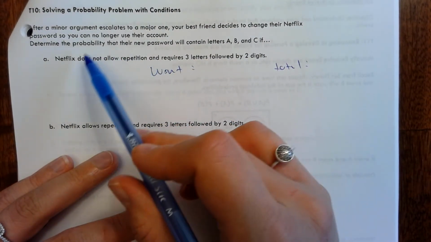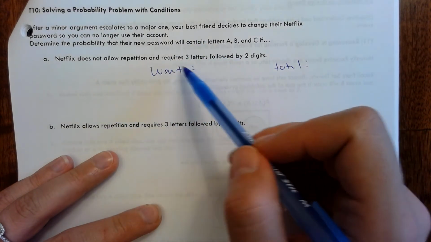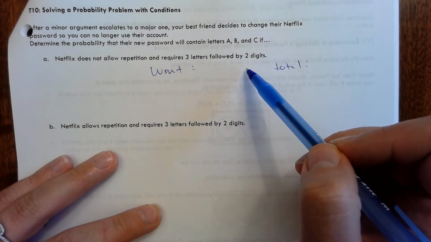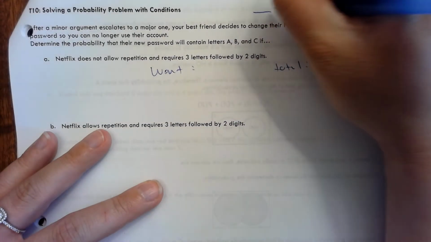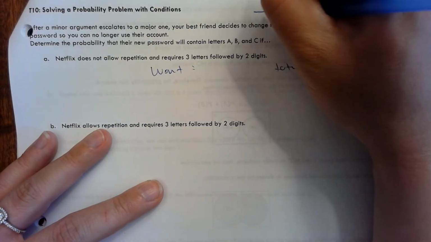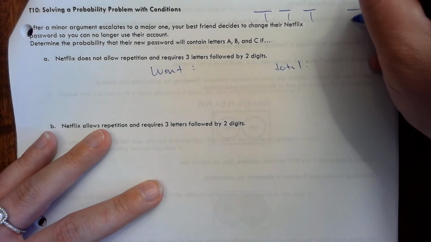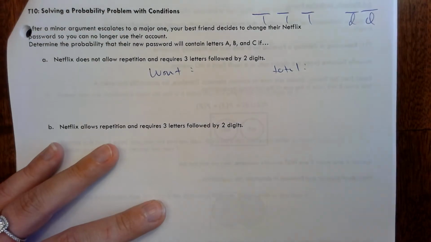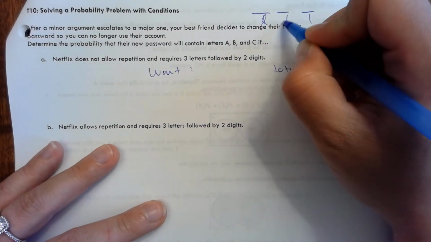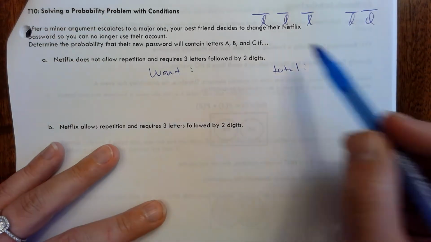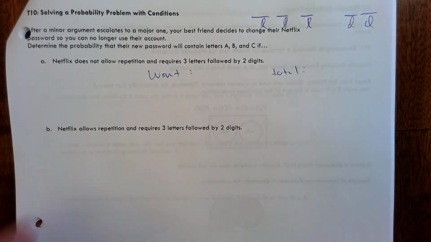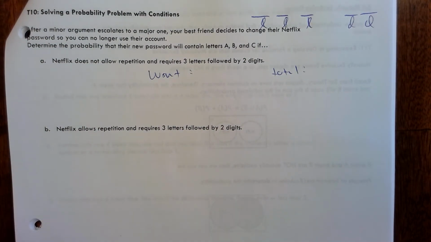Apparently there's no repetition, and we have to have 3 letters and then 2 digits. So letter, letter, letter, digit, digit. I'm just putting L for letter. That's what our password has to be, apparently, based off this.